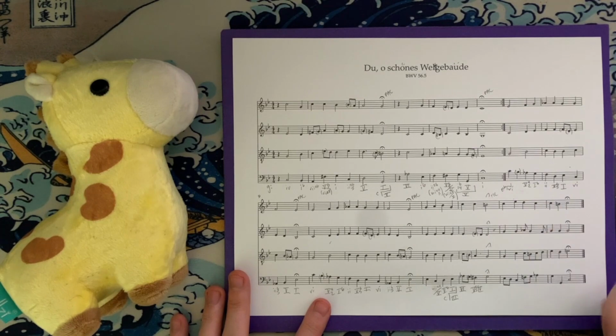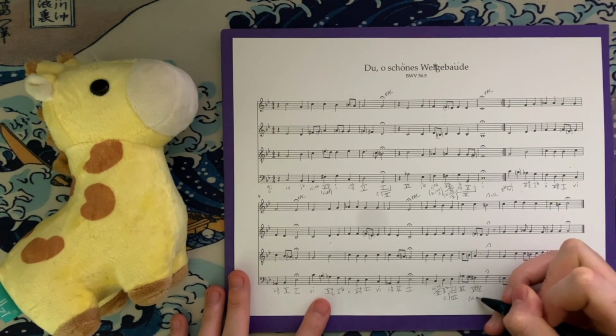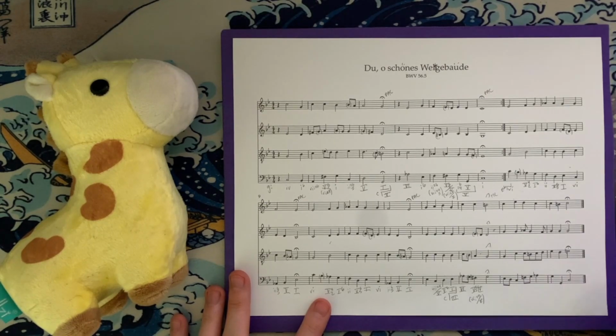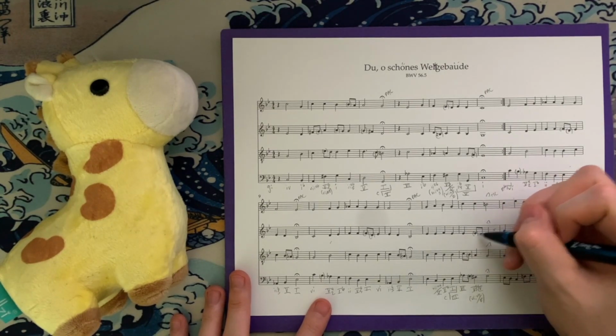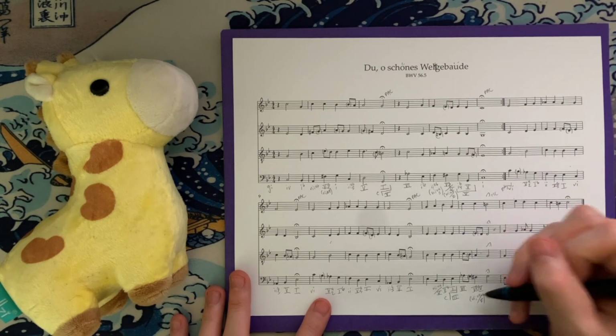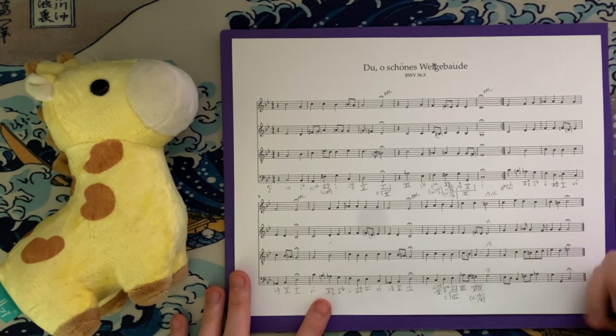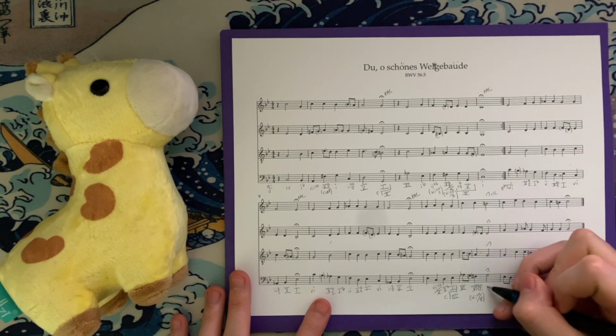We have D7 over F sharp, but you could call this 7 fully diminished 7 of 5 as well. They really are functioning the same way, so really I think this is just a 7-6 suspension over the bass. That's why I think this is a 5 chord rather than a 7 chord, but it doesn't really make that much of a difference, functionally speaking. And then we cadence on 5.